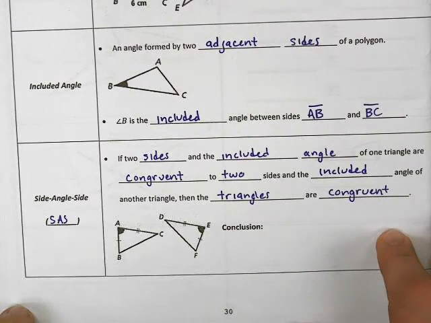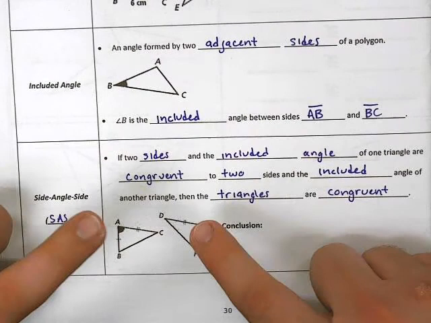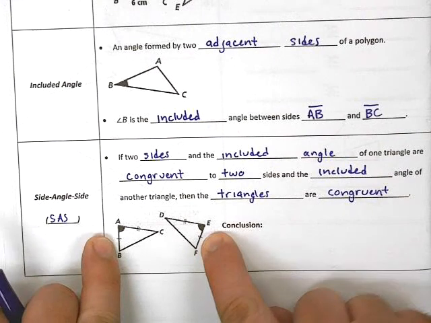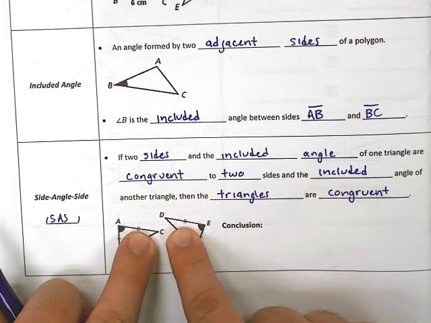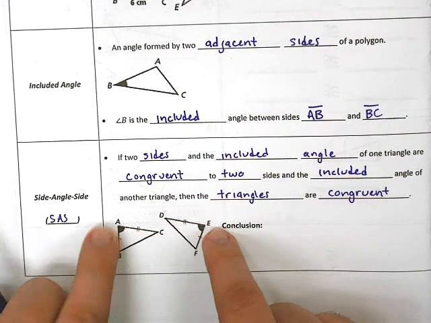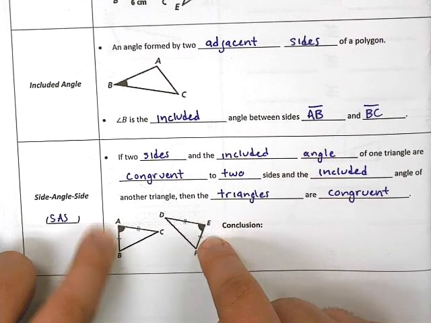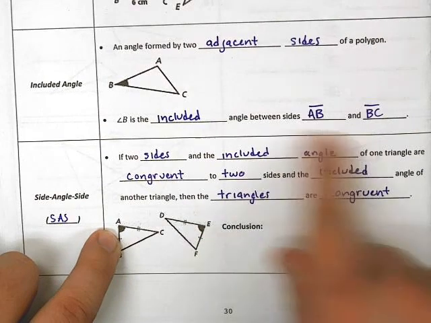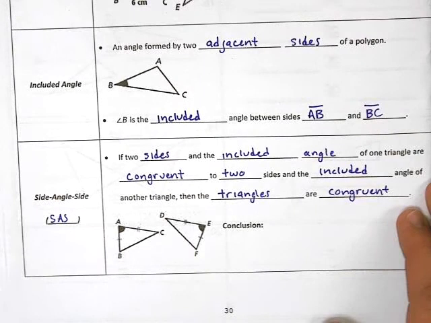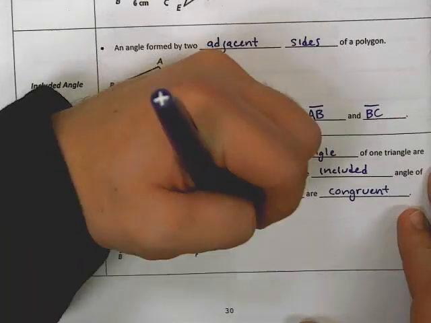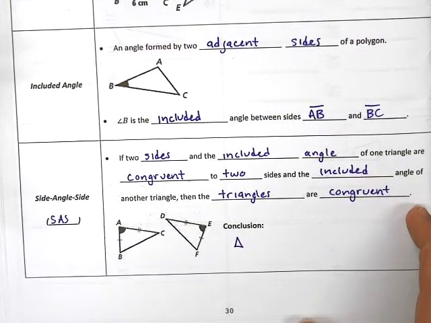We have to recognize, well, I have one set of sides congruent, I have another set of sides congruent, and then what do I notice? A and E are congruent, and they are the included angles. So this is exactly what we're looking for. We now know that the triangles are congruent, and now we just have to write the congruent statement.